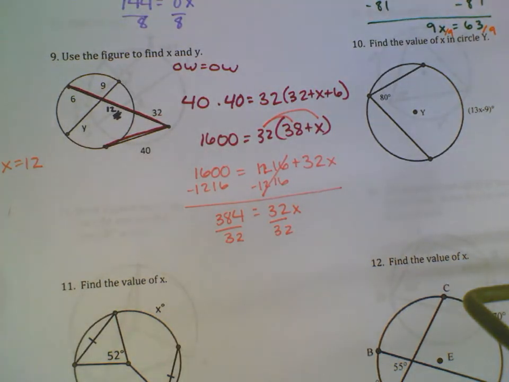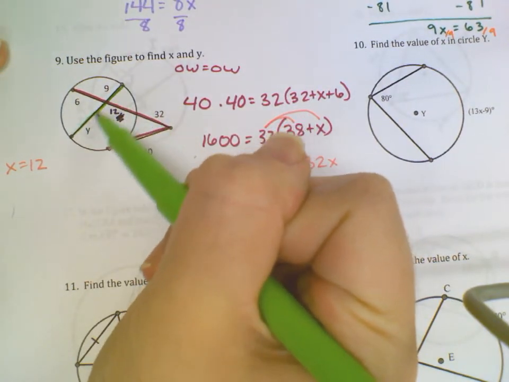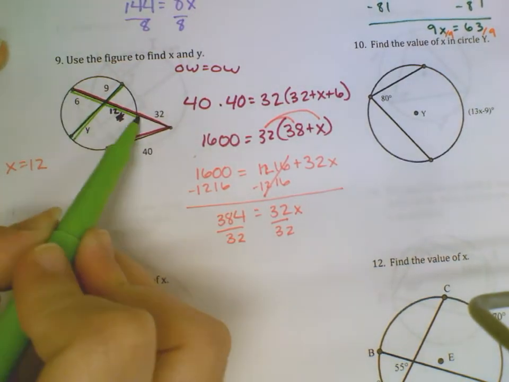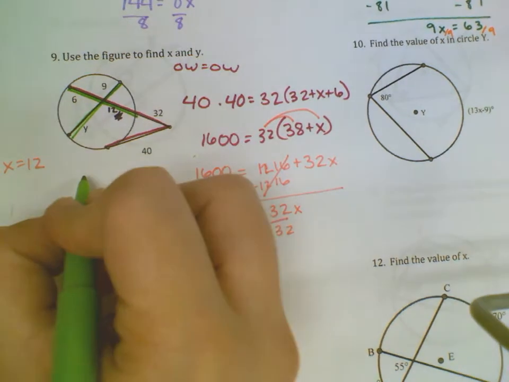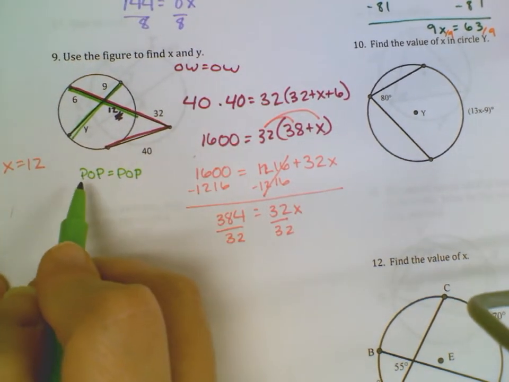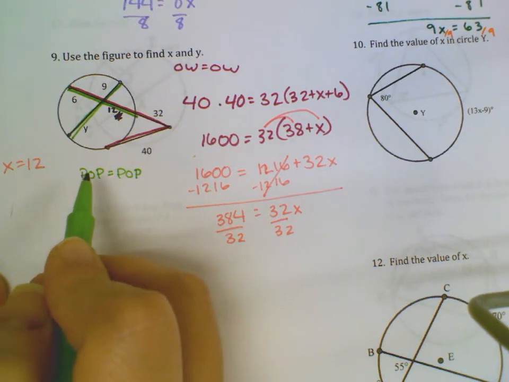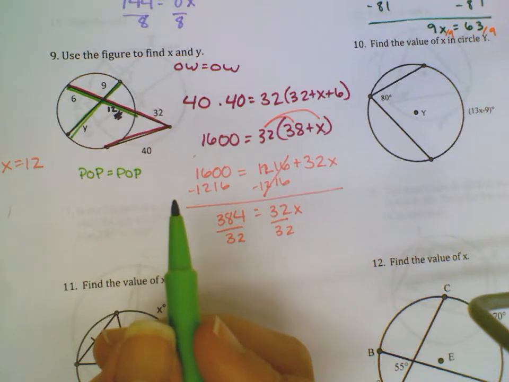Now from there, I have this segment or this chord and this chord. So I'm going to be doing a POP, which means the product of pieces. Remember, product means to multiply. So I'm going to multiply all the pieces.